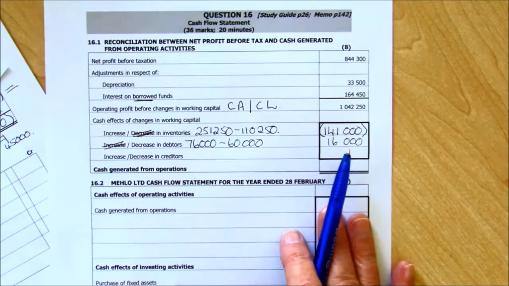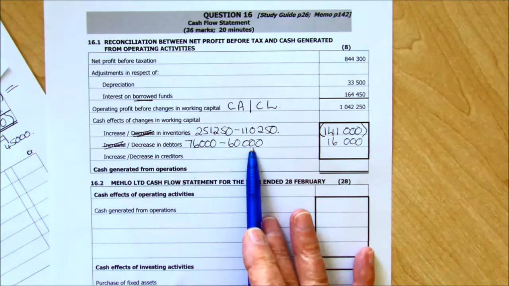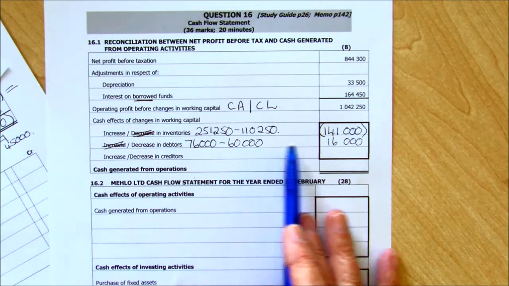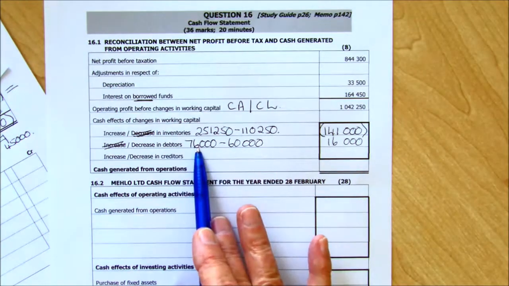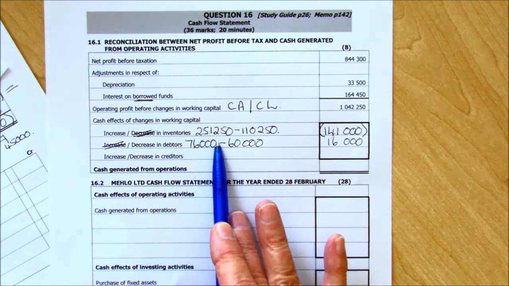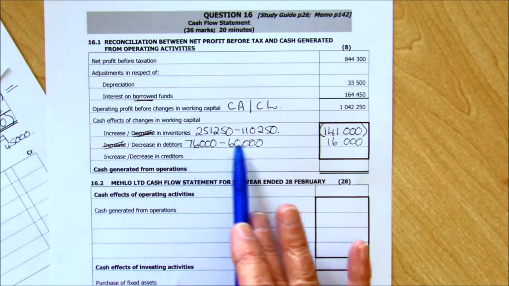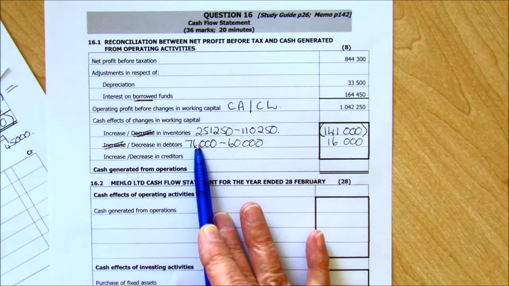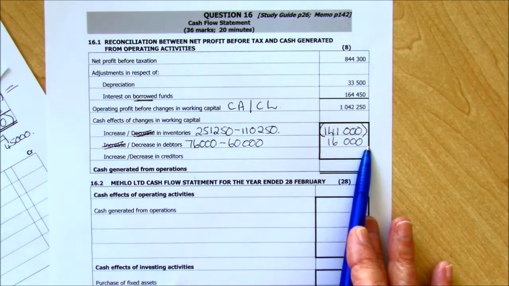In the simplest way, if your debtors owed you 76,000 last year and they only owed you 60,000 this year, they must have paid you the extra 16,000, which will represent an inflow. Even if in between there's been a lot of other sales and a lot of buying, the only way their balance could have gone down is they must have paid more than they bought, and therefore that represents an inflow to you.